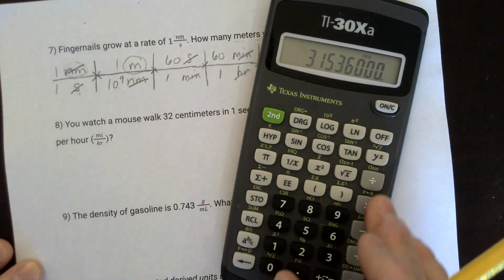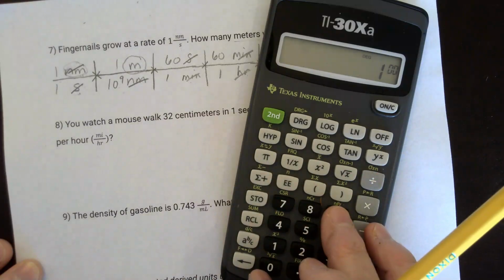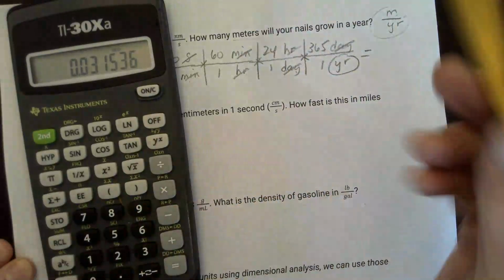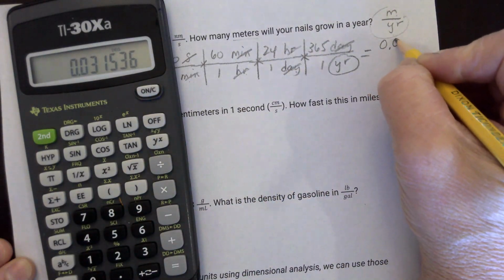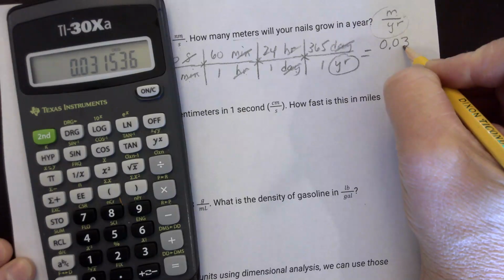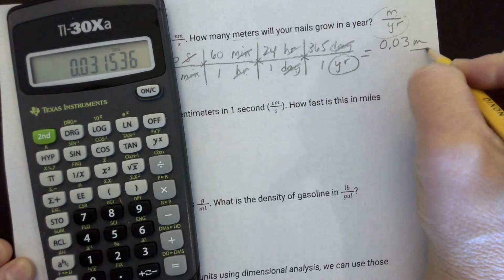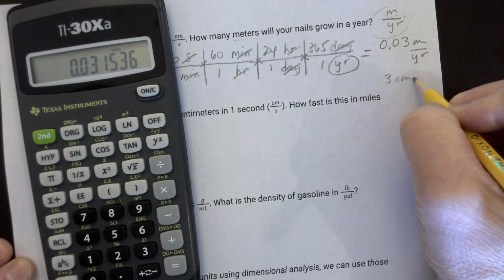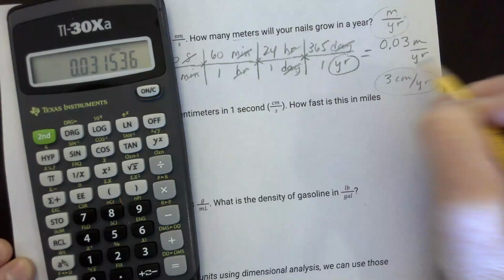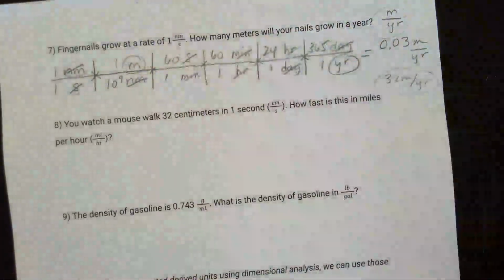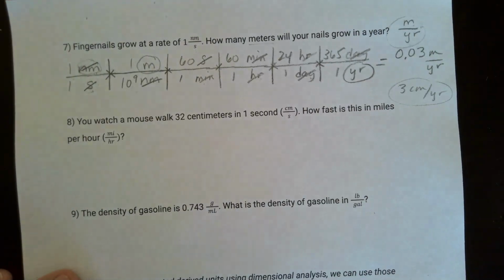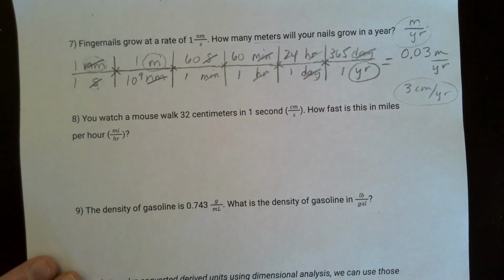So I'm going to divide by 1 times 10 to the 9th. And I'm going to get 0.03, I'm just going to round it to 0.03 meters per year. That's equivalent to about 3 centimeters per year, which is probably a little bit of an easier distance to conceptualize. But yeah, that's how you set those up.